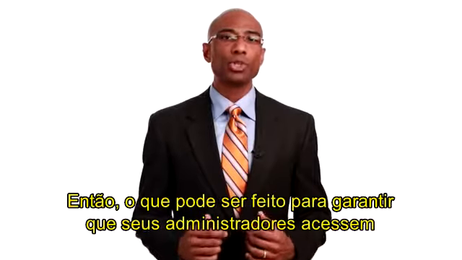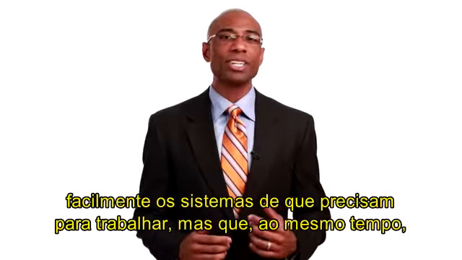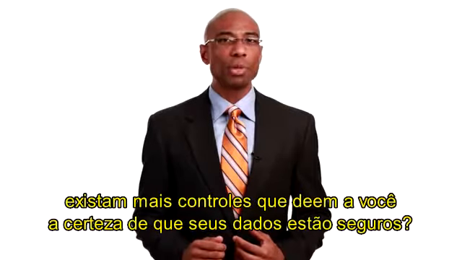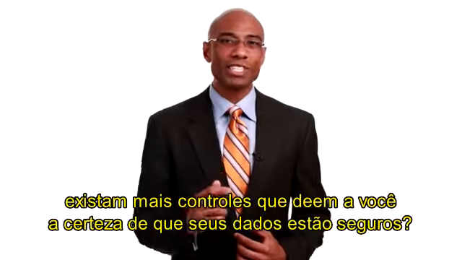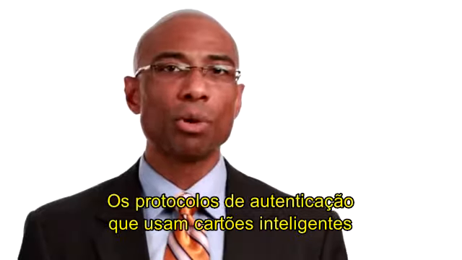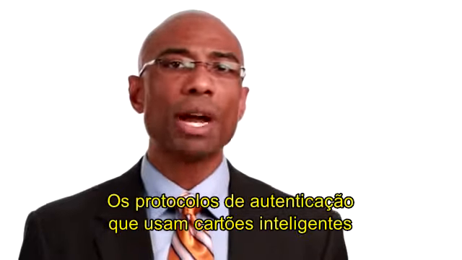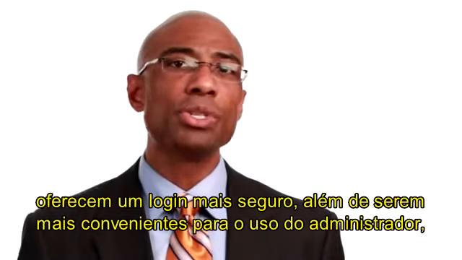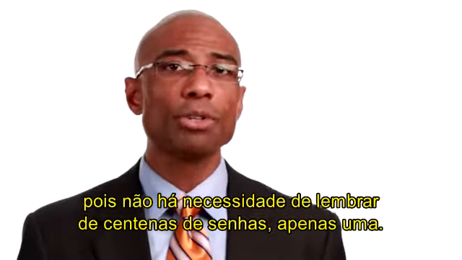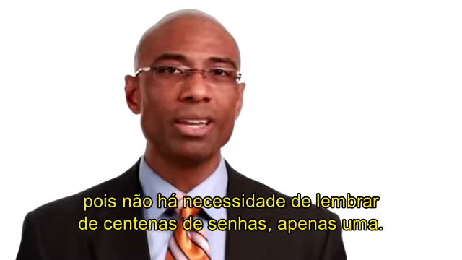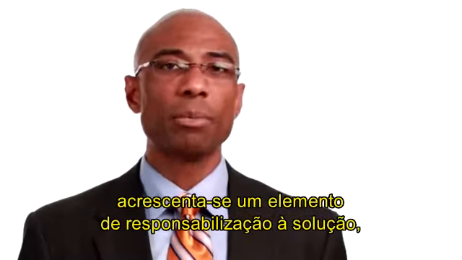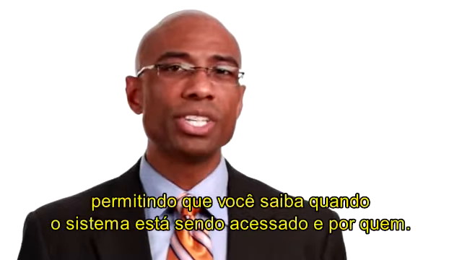So what can you do to ensure your admins have easy access to the systems they need to do their jobs, but with added controls that give you peace of mind knowing your data is secure? Authentication protocols using smart cards provide a more secure login, and are also more convenient for the admin to use because there is no need to remember hundreds of passwords, just one PIN. Also, attaching a user identity to a smart card adds accountability to the mix, so you know who is accessing what system and when.